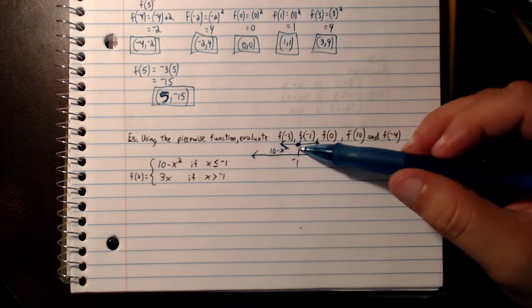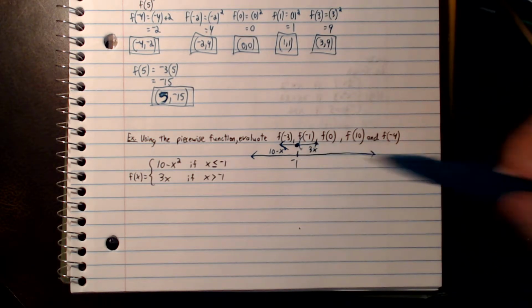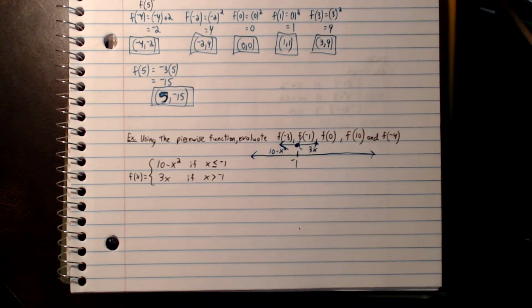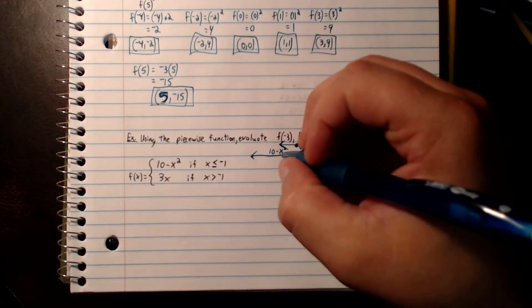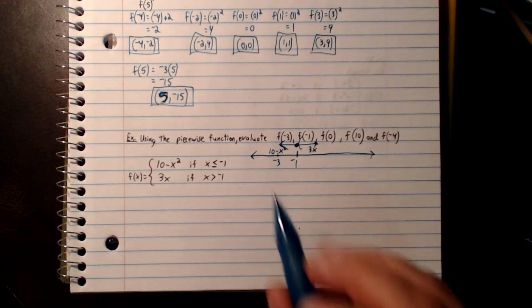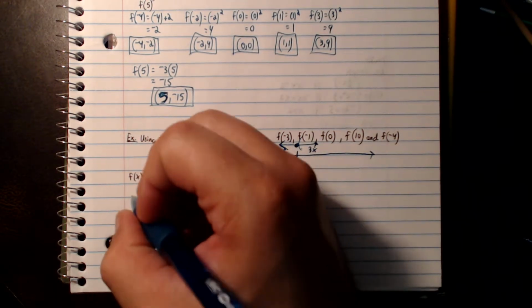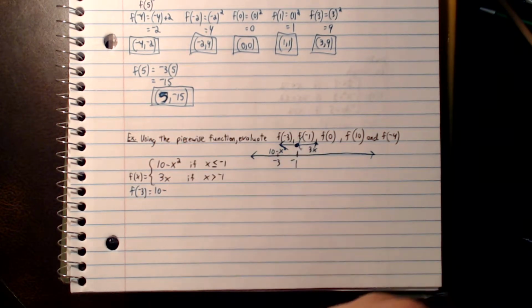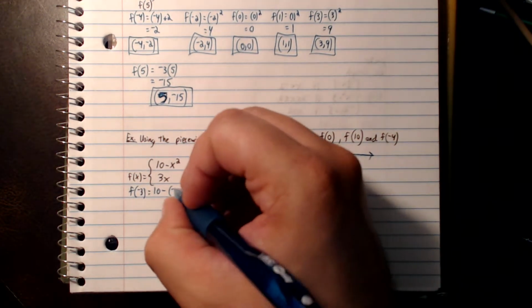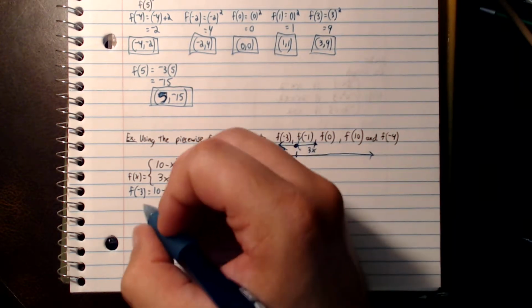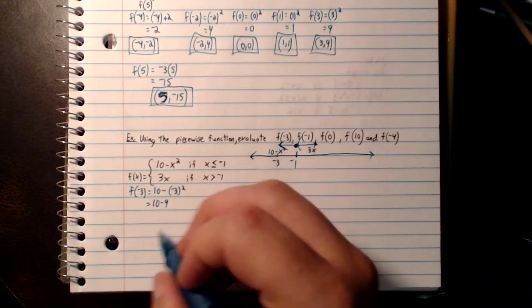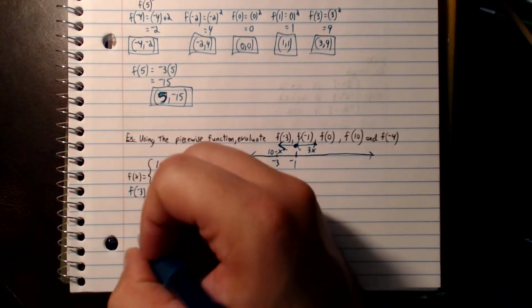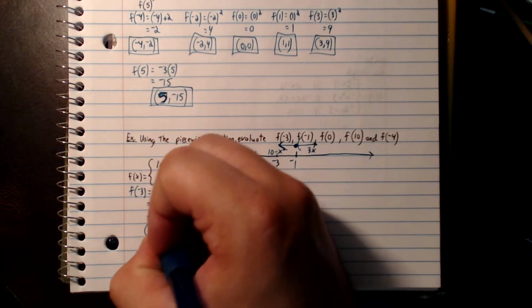The important part is where this bullet point is. Everything else is just where it falls, right? -3, for example, falls over here. I know it's going to be that 10 minus x squared. Right? So -3, 10 minus -3 squared. -3 squared is 9. 10 minus 9 is 1. So -3, 1.